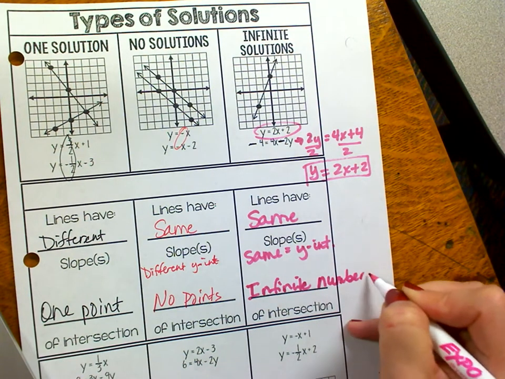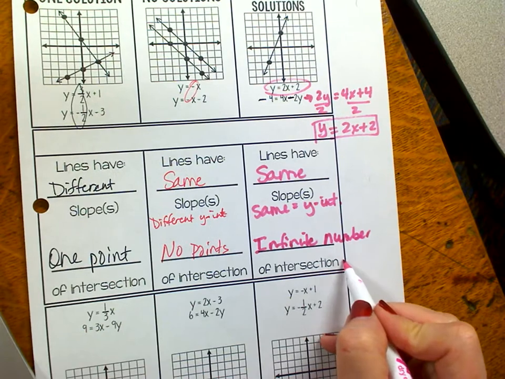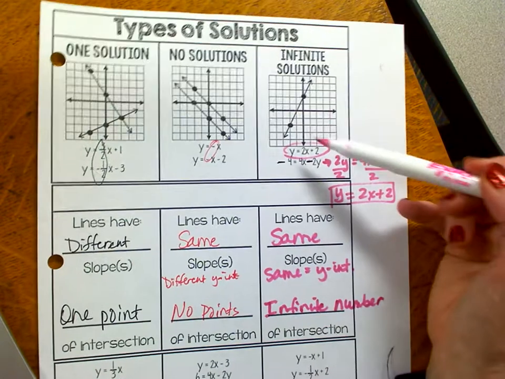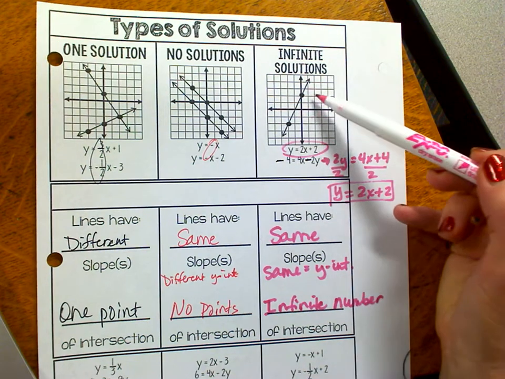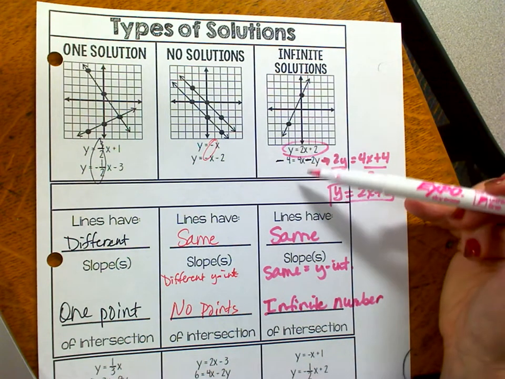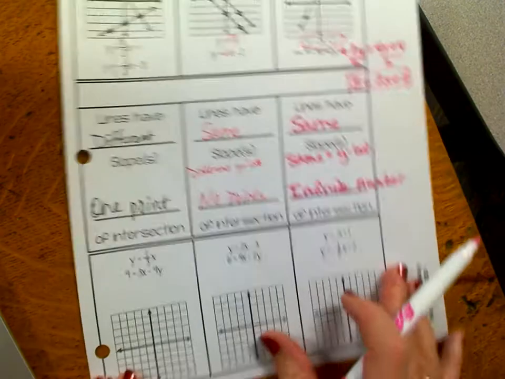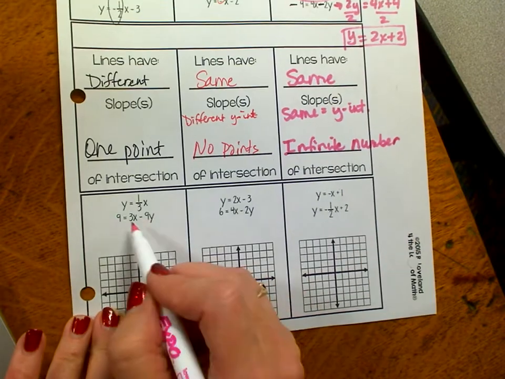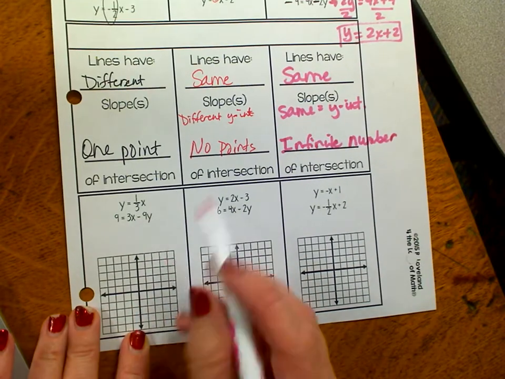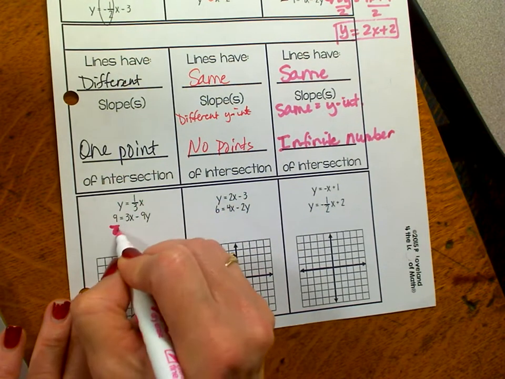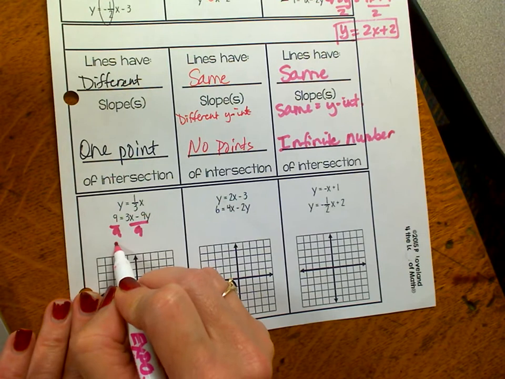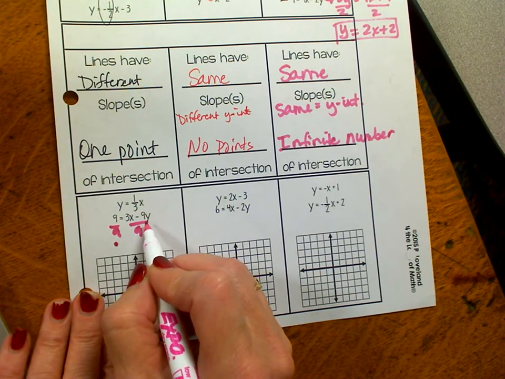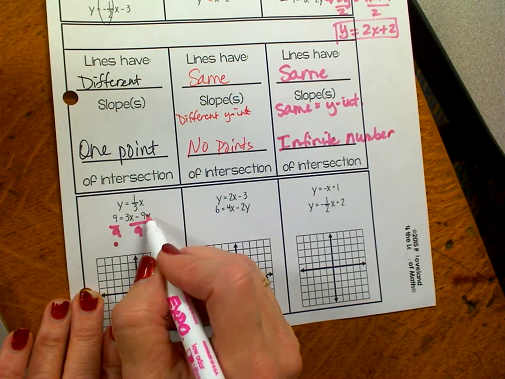So that means an infinite number of intersections. That's probably why they changed it from "all real numbers," because these points are not answers, but there are infinitely many solutions that will make both of these true. Down here, you can change to slope-intercept form and graph it, and then determine, like if you divide by 9. Here, many of you make a mistake. You've got to really watch that.